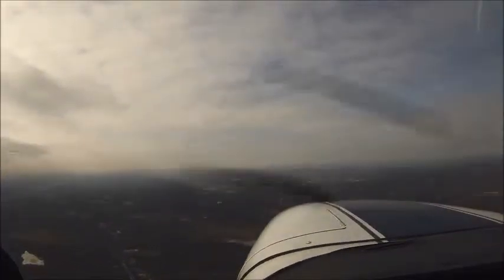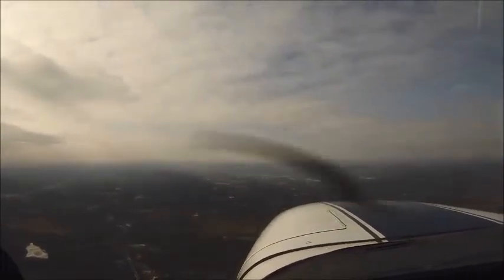Roll out and try that one again when you get set up. Don't rush the maneuver. 3,000 feet, 80 knots.